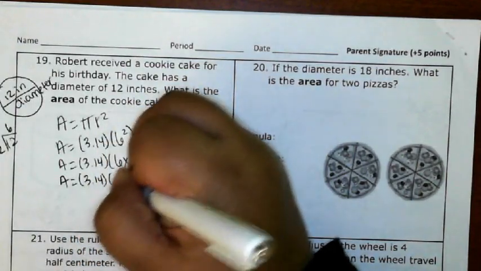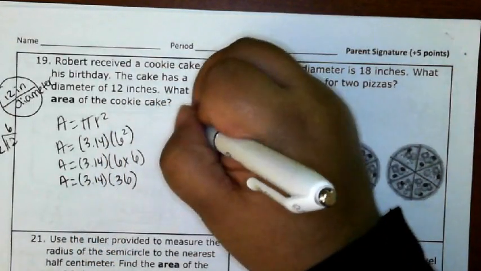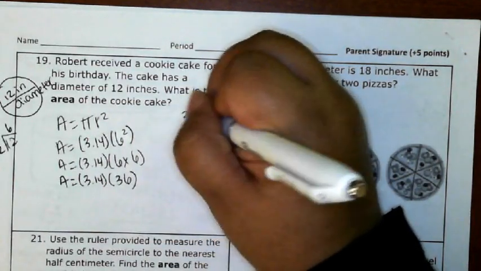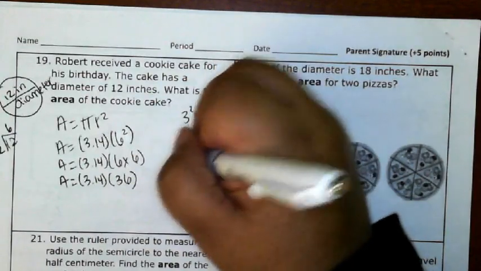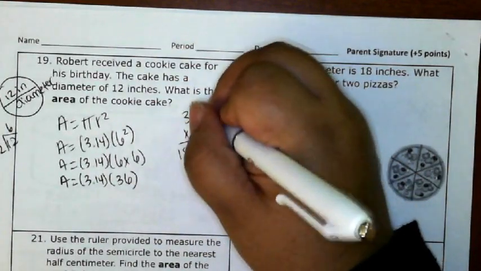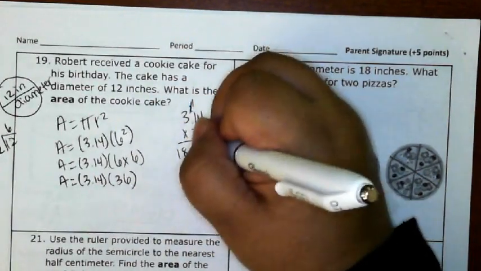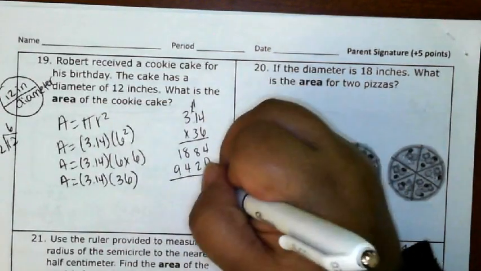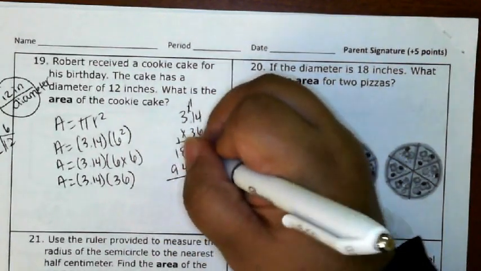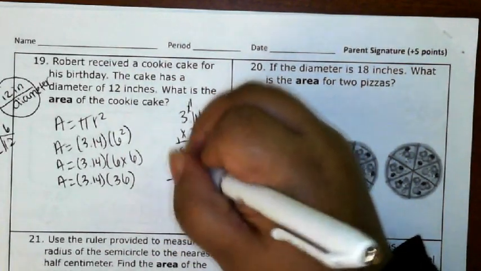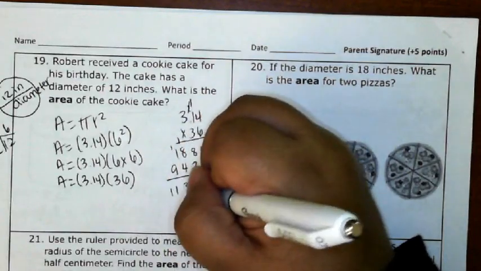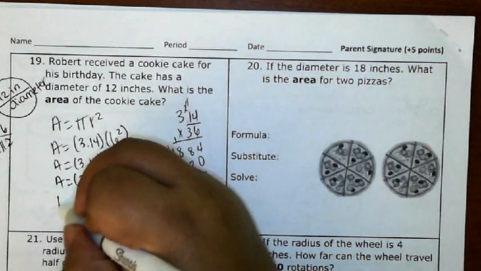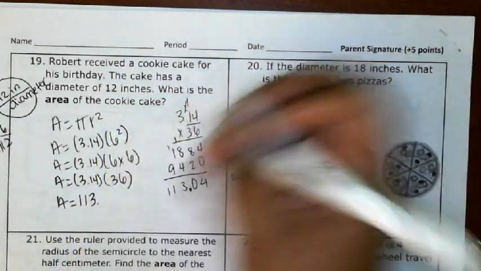6 times 4 is 24. 3 times 6 is 18. 0 here. 3 times 4 is 12. 3 times 1 is 3 plus 1 is 4. 3 times 3 is 9. Adding it up, there are 2 digits here, so the decimal goes right here, and we get 113.04 inches squared. This is my final answer.